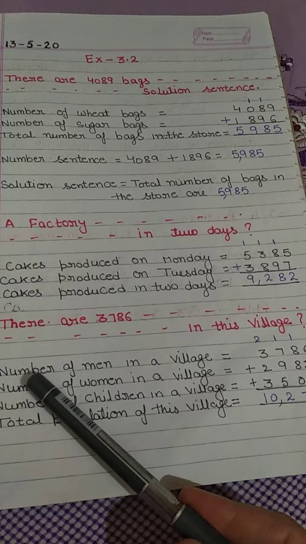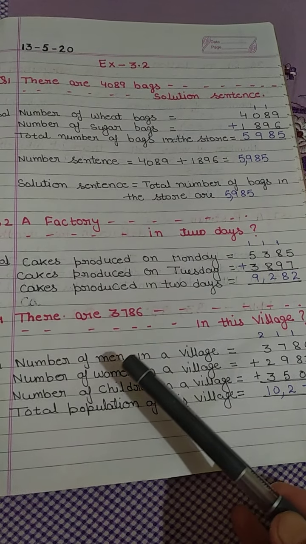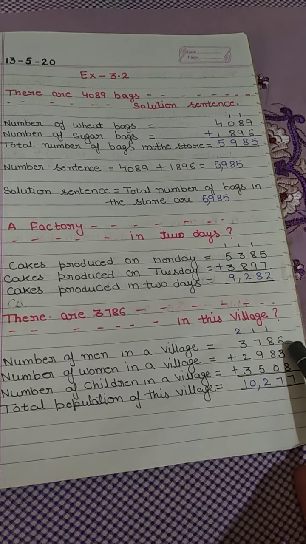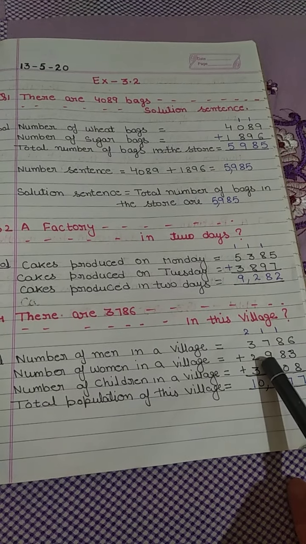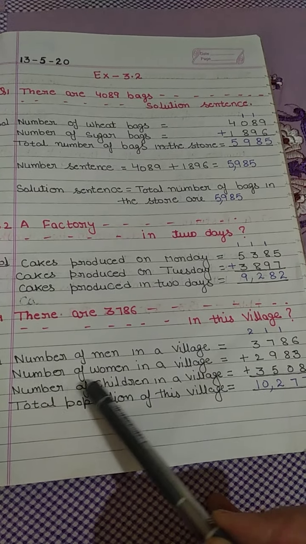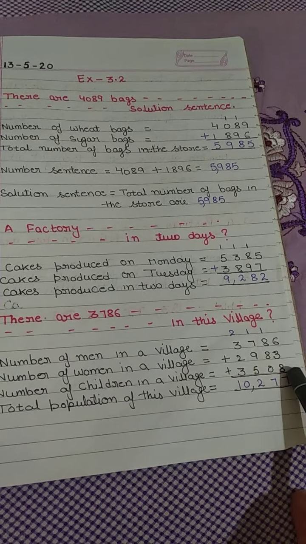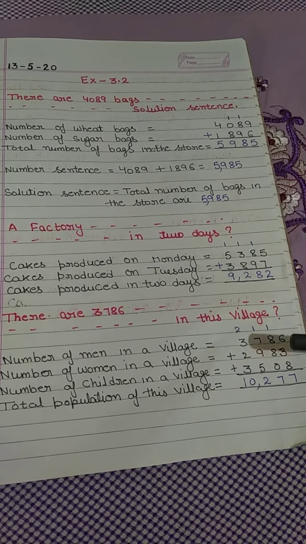Let us solve it. First we write the number of men in the village. How many men are in the village? There are 3,786. Now the number of women in the village is 2,983. And the number of children in the village is 3,508. Now when we add these 3 numbers, we get the total population of the village.